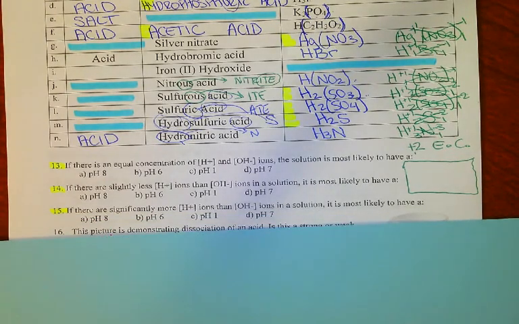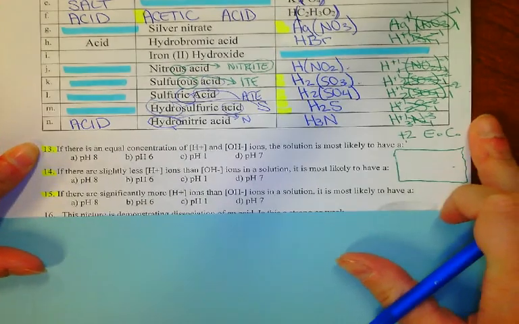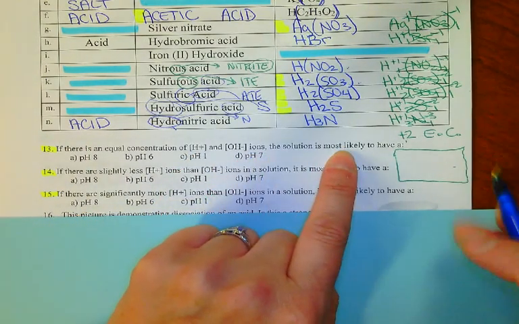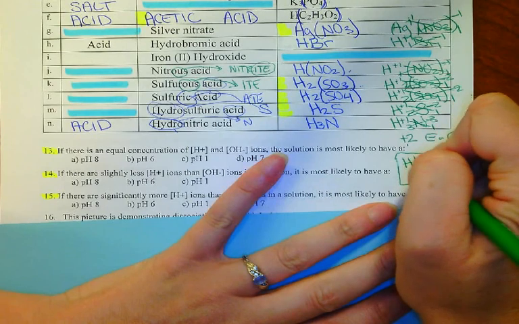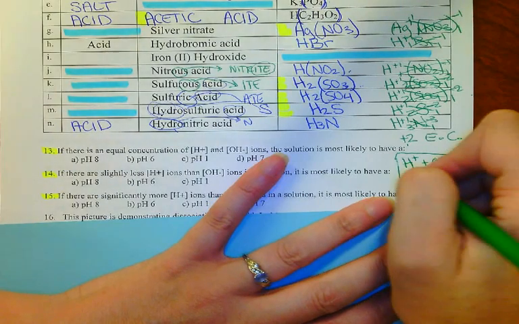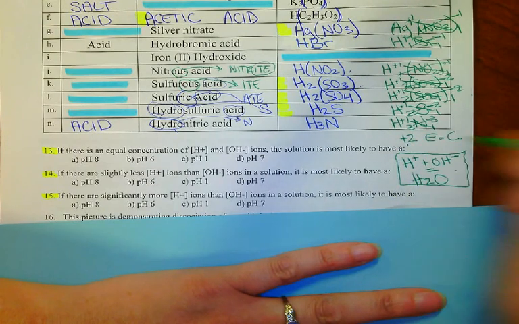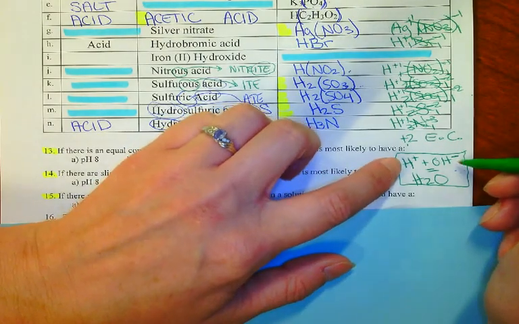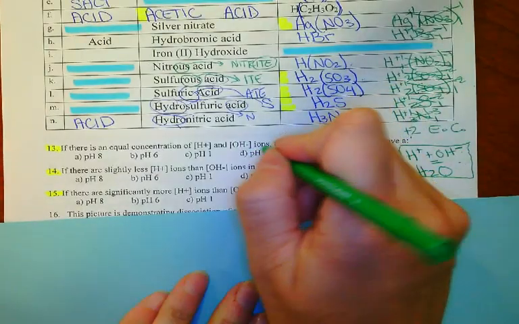Okay, what I want you to put is going to be for number 13 right here. Number 13 says if there's an equal concentration of H plus and OH minus, the solution is most likely to have which pH? So the extra credit is H plus plus OH minus equals water, H2O. If you put that right there and put 2 points extra credit, your teacher will give you the extra credit for that. Because if I mix equal amounts of acid and base, they form water, which means it's neutral, it's safe. So that would be pH of 7.